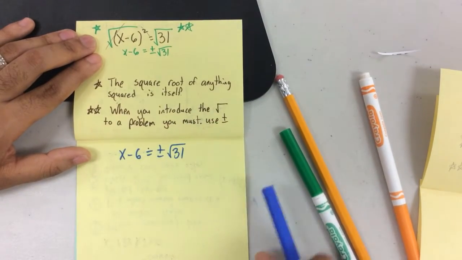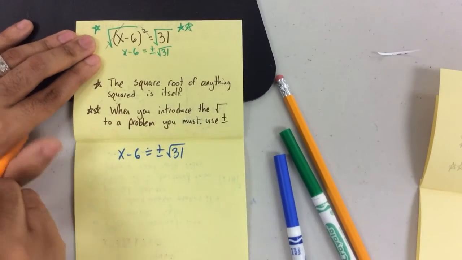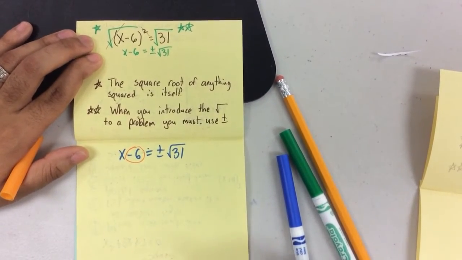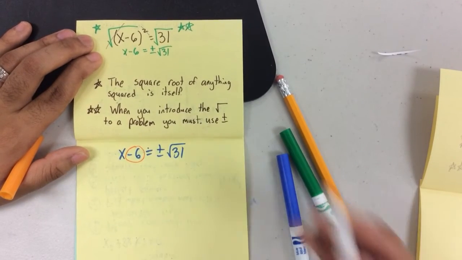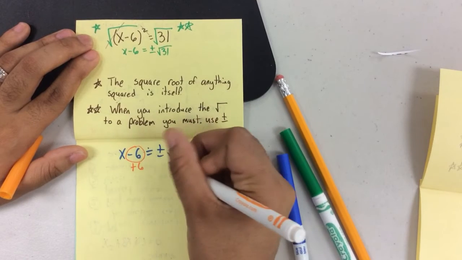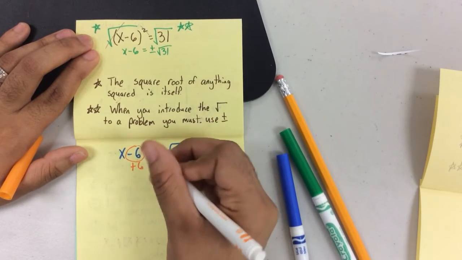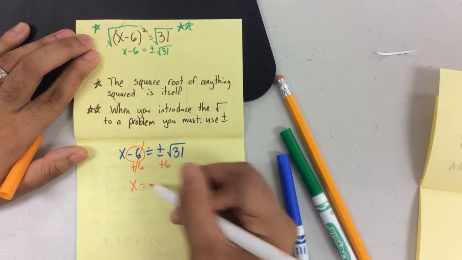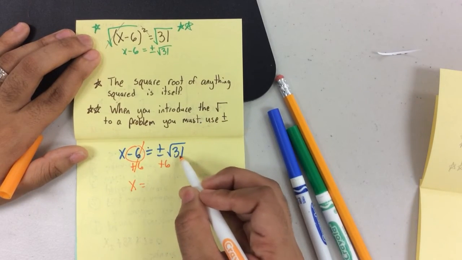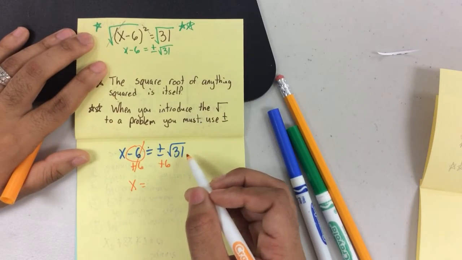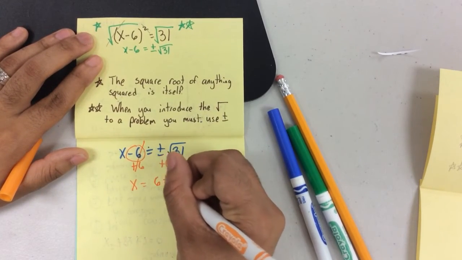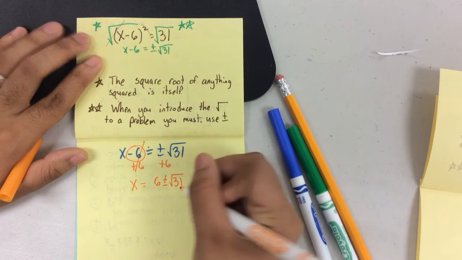So I want to get x by itself. What's next to the x is this minus 6. To get rid of the minus 6, you do the opposite. You want to add 6. So they cancel. You have x equals this 6, and since the square root of 31 is not a perfect number, it's a decimal, I'm going to just leave it. I'm going to write it like this: 6 plus or minus the square root of 31.